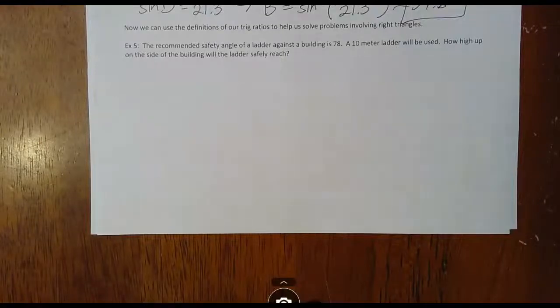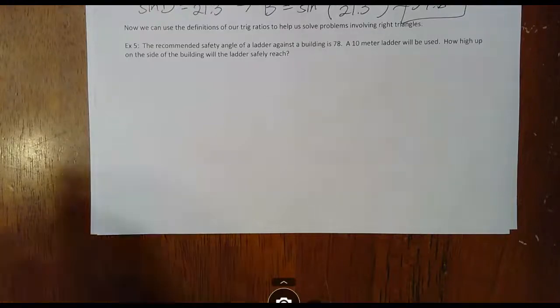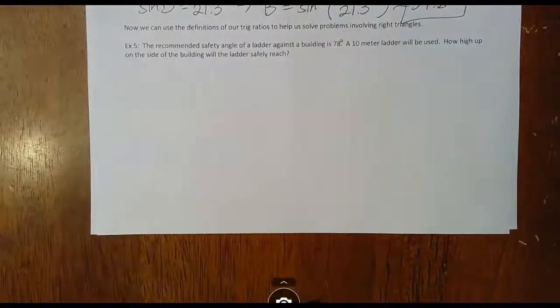Welcome back. In the second video, we're going to be focusing on applications of trig ratios and problem solving. So the first one I have for us says the recommended safety angle of a ladder against a building is 78 degrees. A 10-meter ladder will be used. How high up on the side of the building will the ladder safely reach?